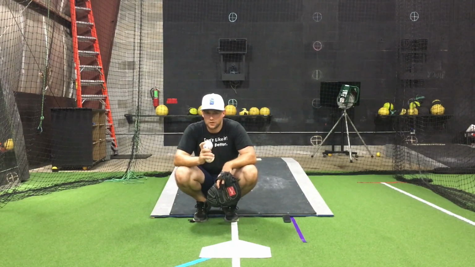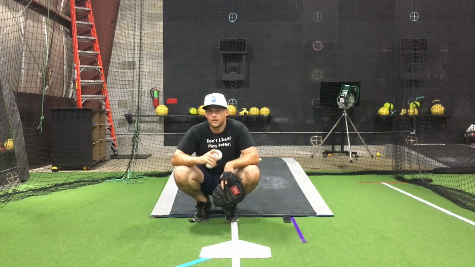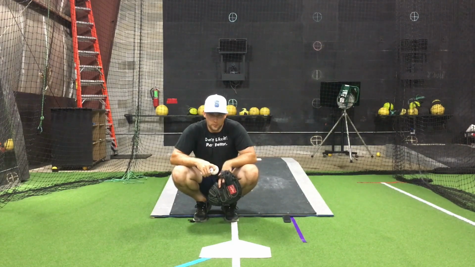Focus on it when you're playing catch, in your bullpens, in your flat grounds, in your games. The more you focus on it now, no matter what age you are, the better your command of all your pitches is going to be.